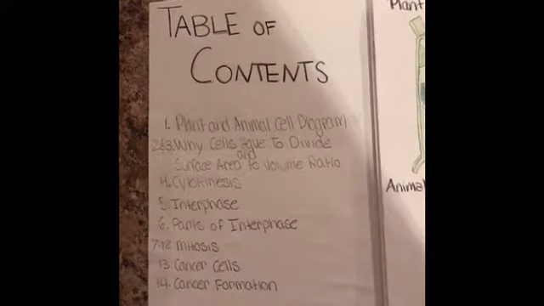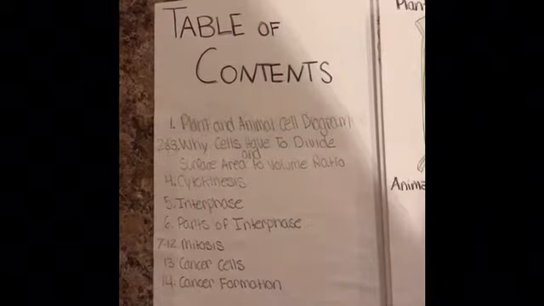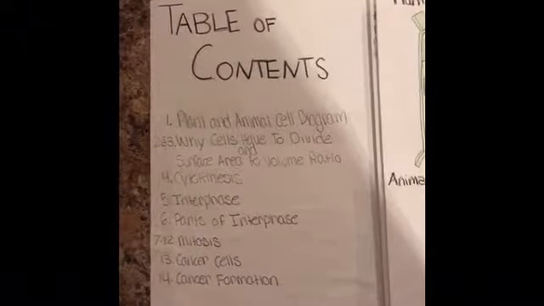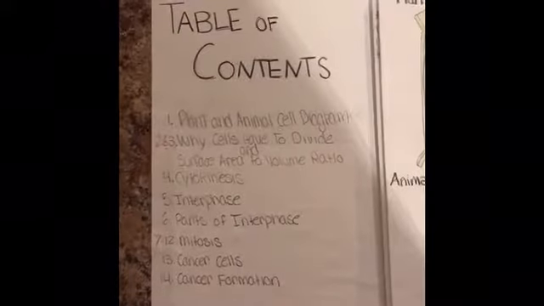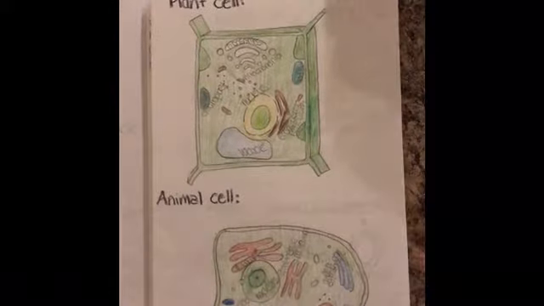4. Cytokinesis. 5. Interphase. Sixth page is parts of the interphase. 7 to 12 is mitosis. 13 cancer cells and 14 cancer formation. On the other side, we have the plant cell and the animal cell.